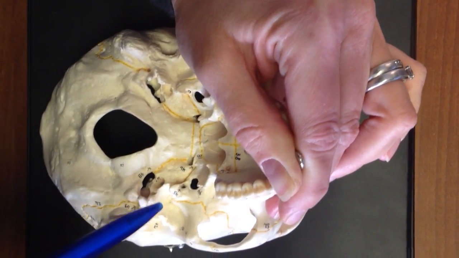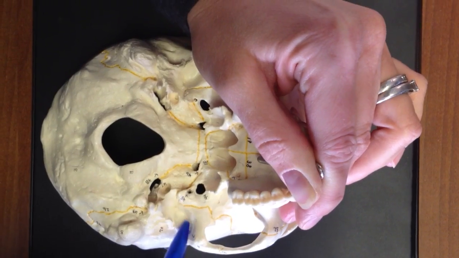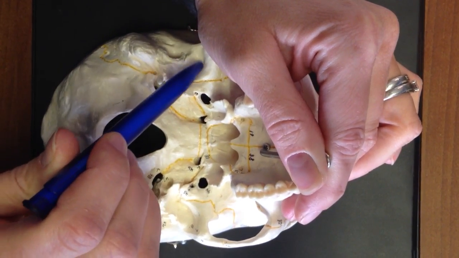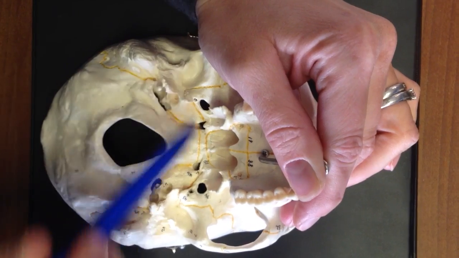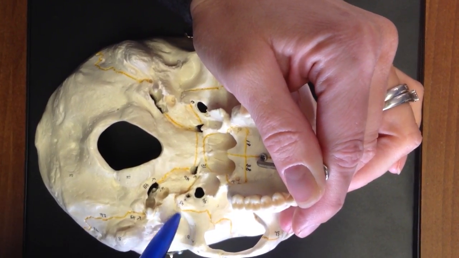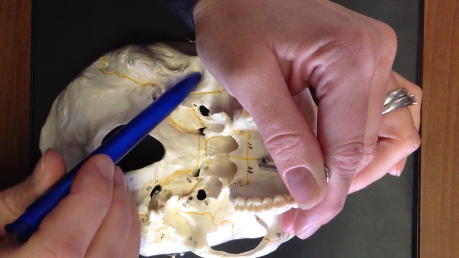Then we have the mandibular fossa, or the glenoid fossa. It's a portion of the temporomandibular joint. It's where the head of the mandibular condyle sits from the mandible.